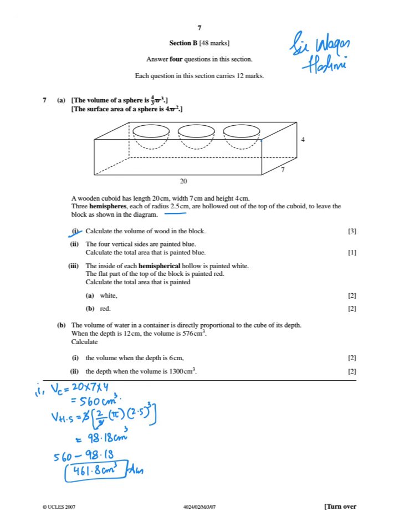So the painted blue area is this one, right? So it's 4 by 7, and this wall and this wall both are same, so you need to multiply it by 2, plus the front wall. It will be 20 by 4, right?